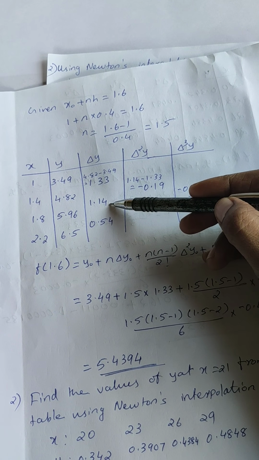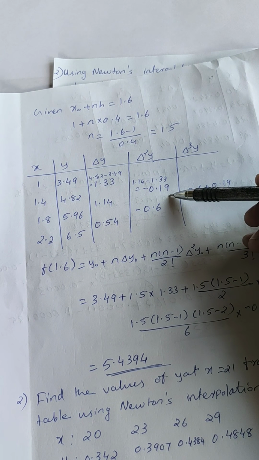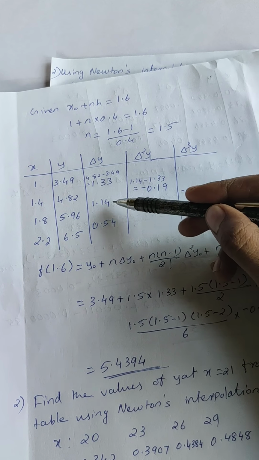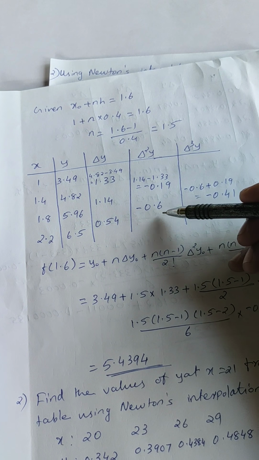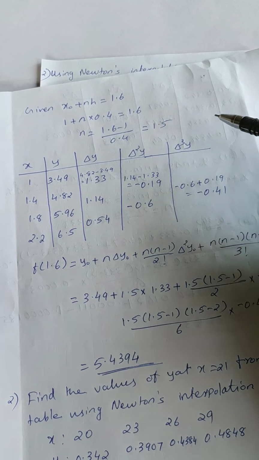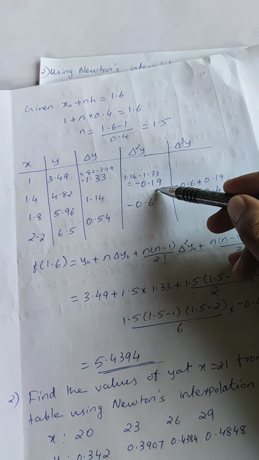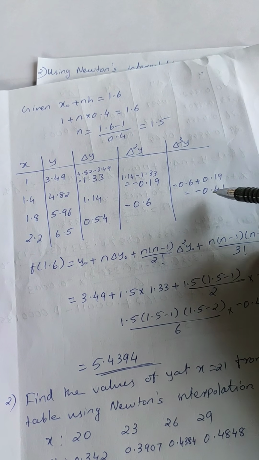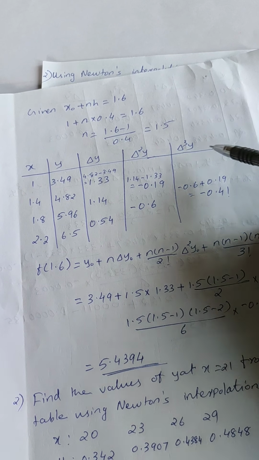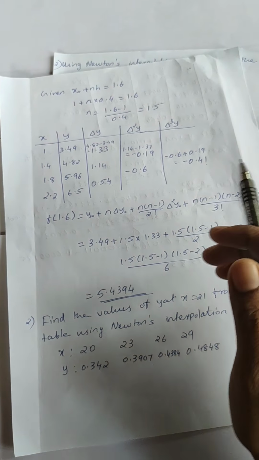So 1.14 minus 1.33, that is minus 0.19. 0.54 minus 1.14, that is minus 0.6. Next column delta cube y. Minus 0.6 minus minus 0.19, that is minus 0.41. The last column contains only one value, so we can stop the table.